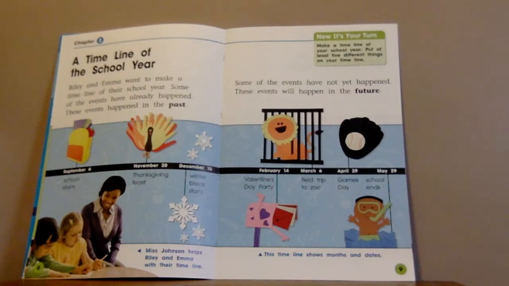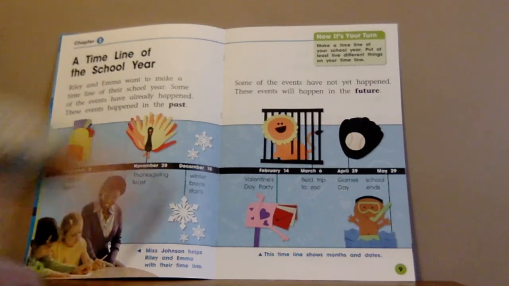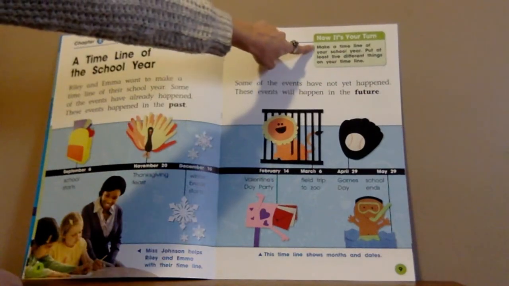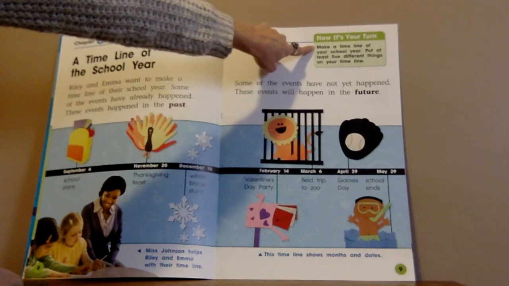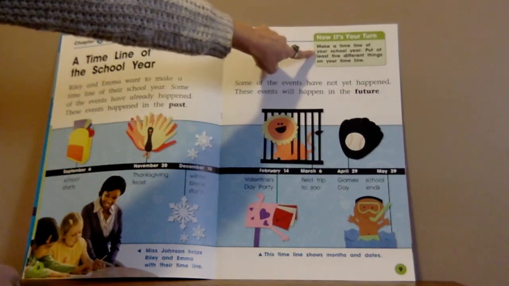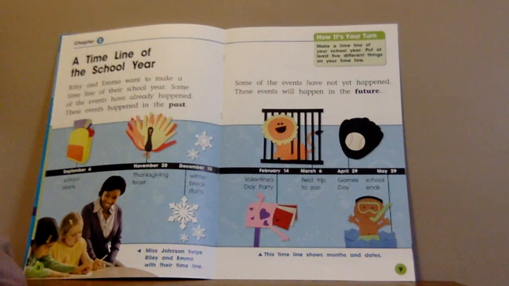Tomorrow, we're going to be doing our own timelines. And this is our job for tomorrow, making a timeline of a school year or your own events. So jot those ideas down, and we will touch base tomorrow and try to get started.